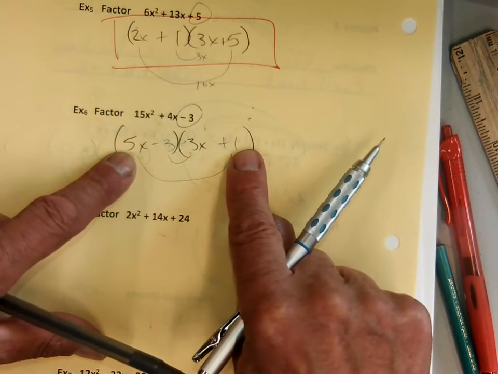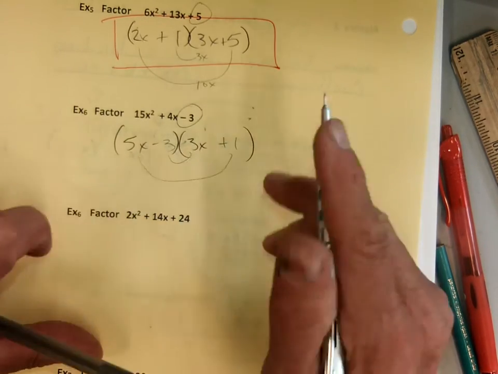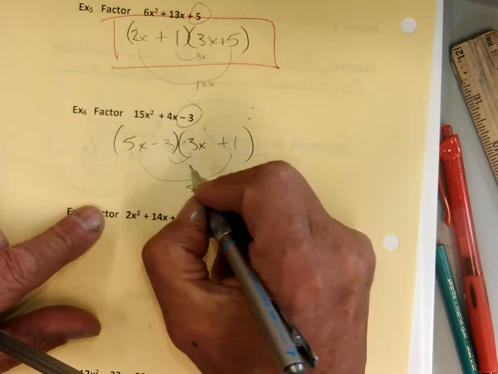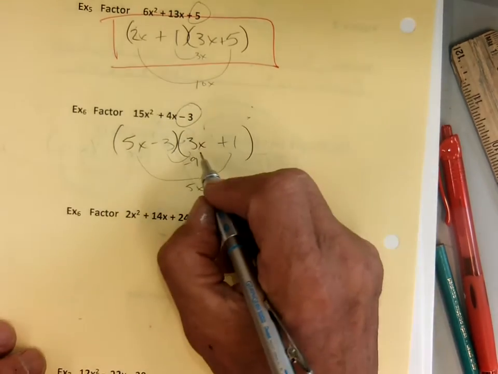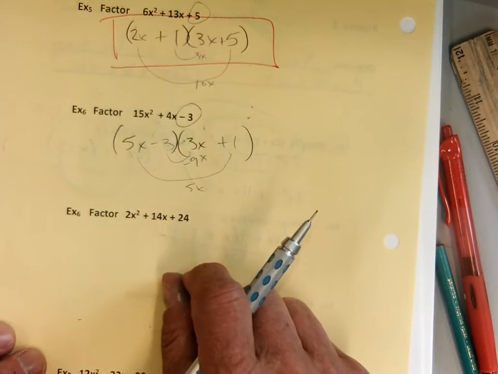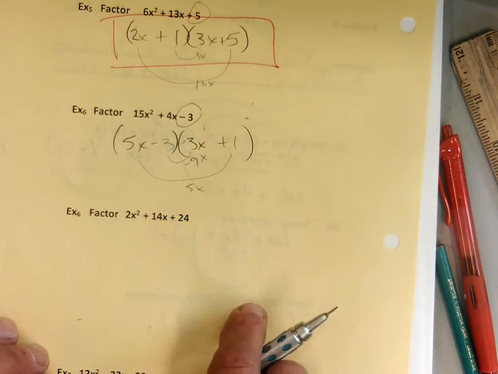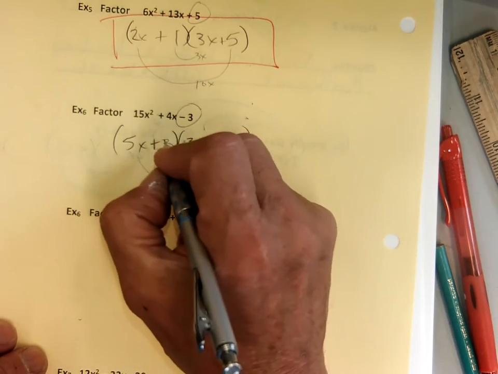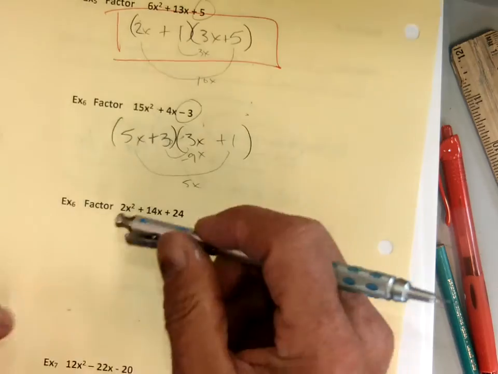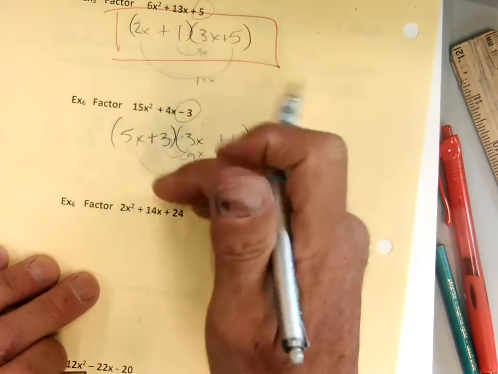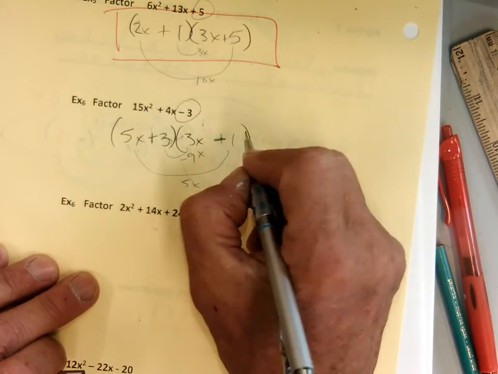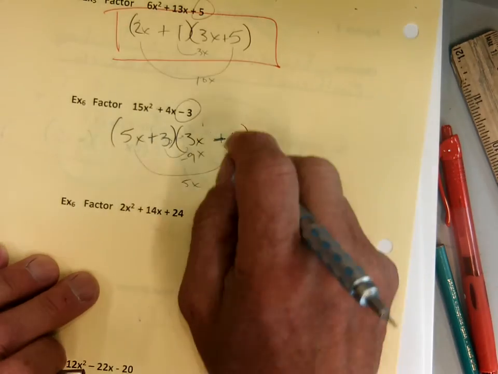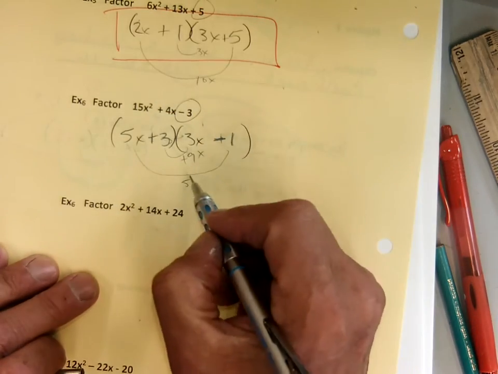Do you see the 5x? And you get a negative 9x. So you get a 5x and a negative 9. What do we have to do to make the positive 4? Positive negative. See how that works? So let's change that to a positive, and that one to a negative. And it works. Then you get positive 9, 5x.